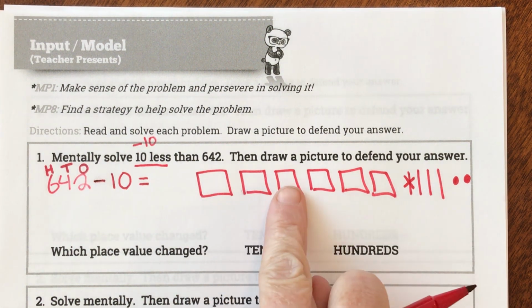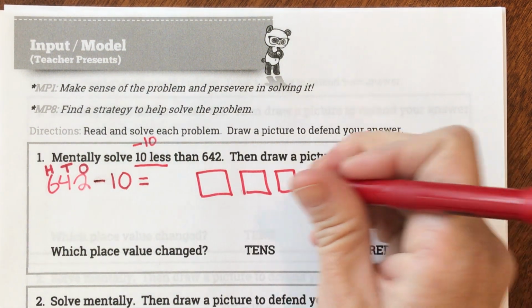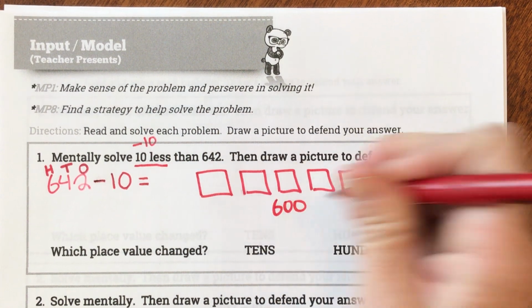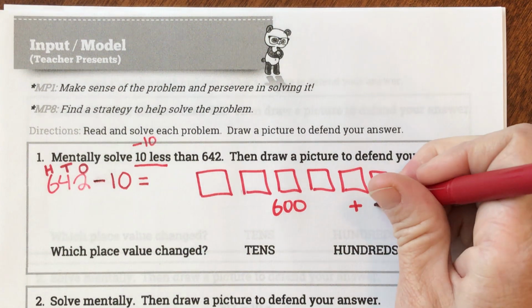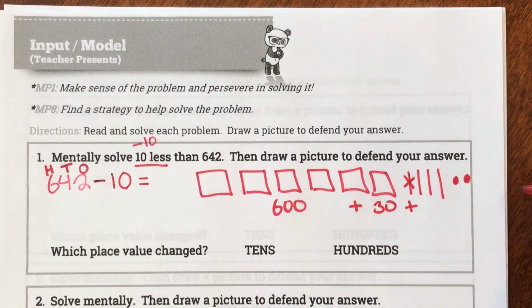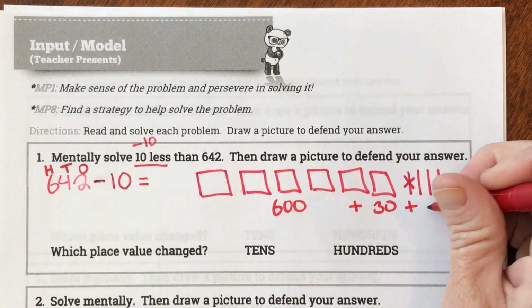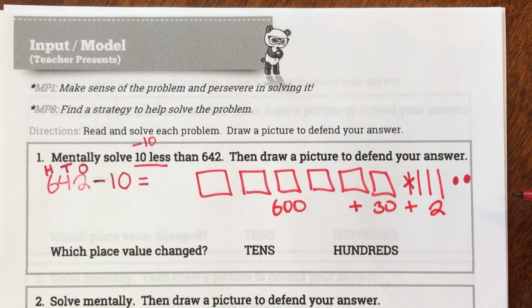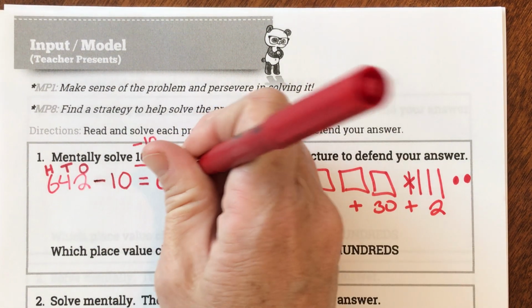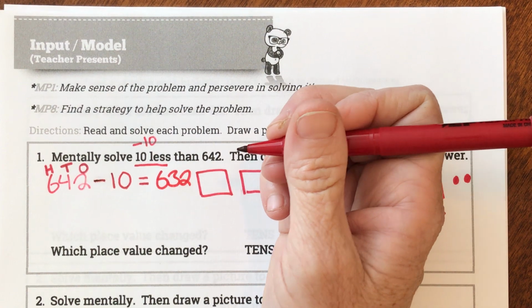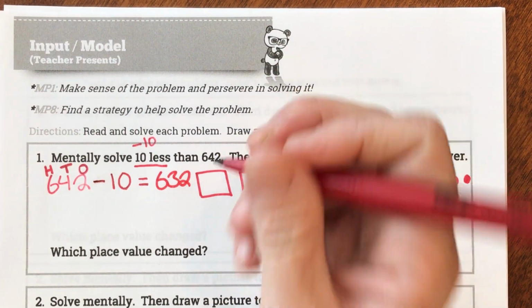I still have 1, 2, 3, 4, 5, 6 hundreds. So I still have 6 hundreds. Plus, I still have 1, 2, 3 tens, which is 30. Plus, I still have 2 ones. So my answer then would be 632, or my difference is 632. My difference is 632. So what did I do there?